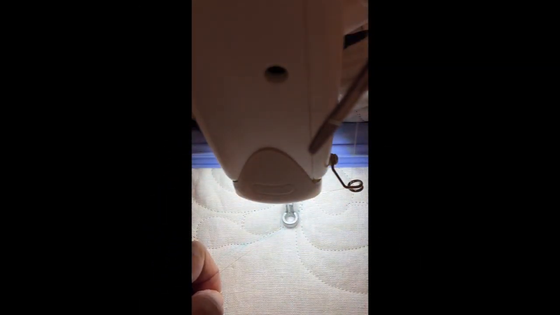Do you get lost when you are quilting feathers on a curve? Do you get lost on that curve? Well, I did, and I found a really neat way of using my markings to keep me on track. Let me show you. Okay, I'm continuing with feathering.